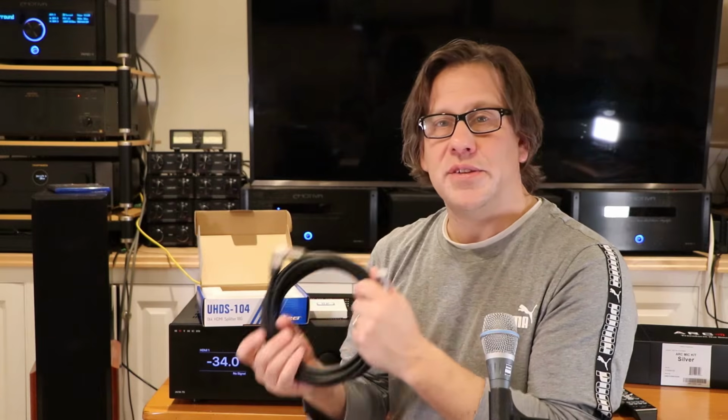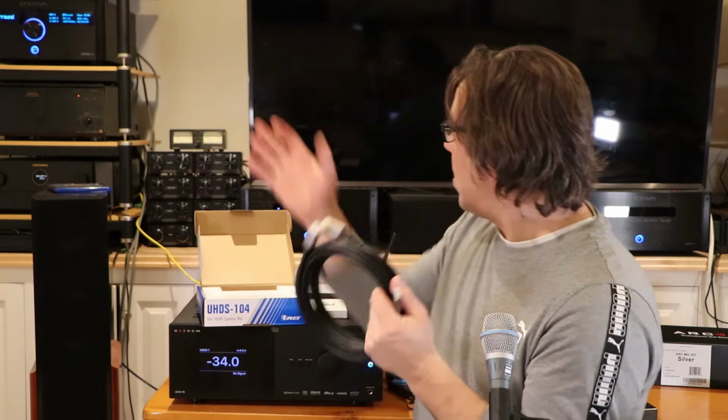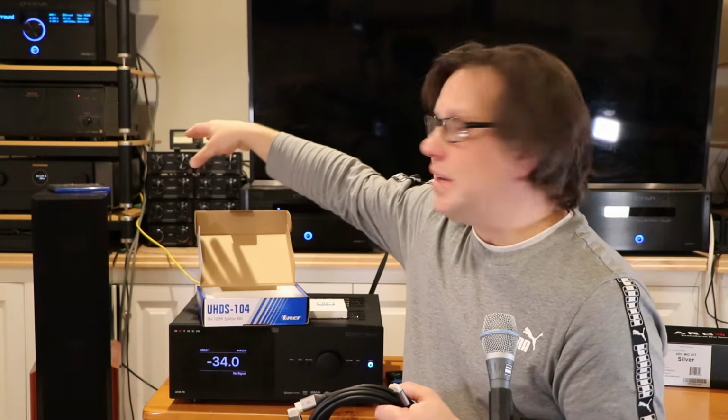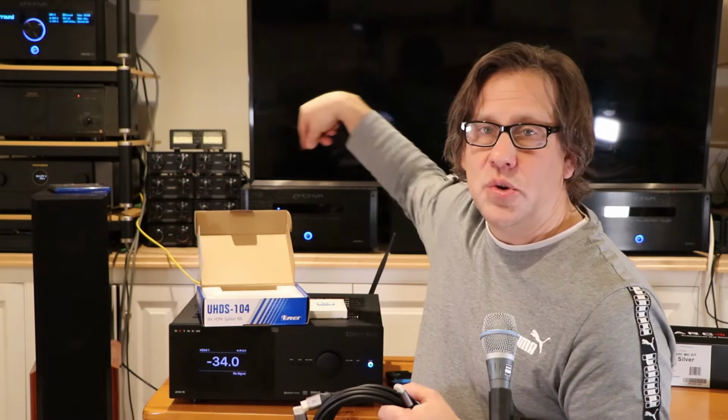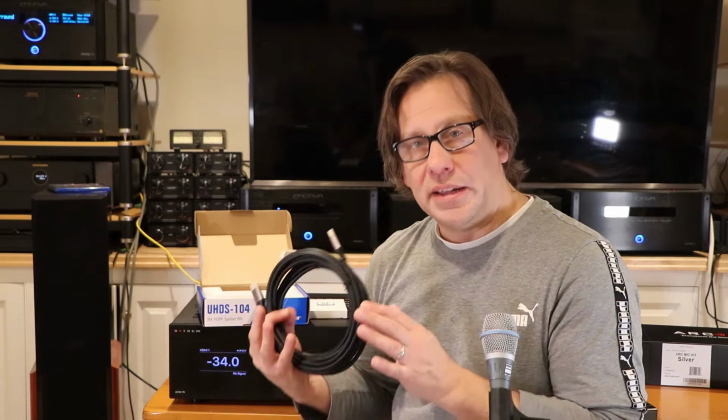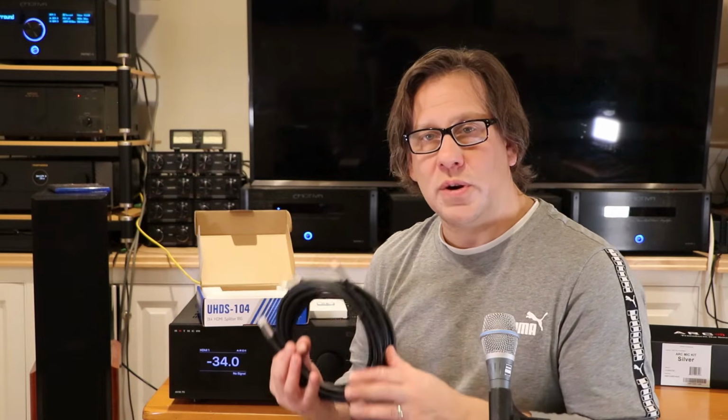These are 10-foot lengths because I want to be able to run these from where the Apple TV is to whatever receiver or processor I have under test. So some new cables are good. I look for those that are 8K and certified. So HDMI 2.1 certified is what I'm looking for when I buy cables.